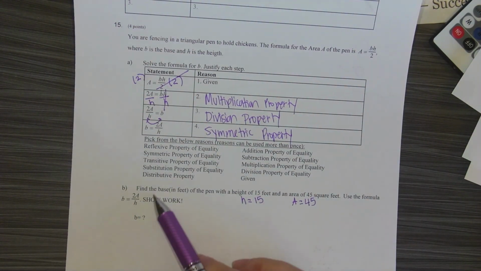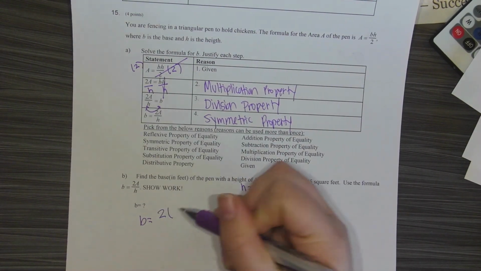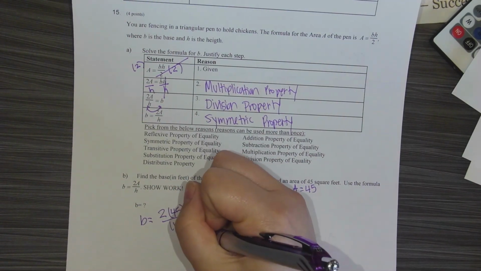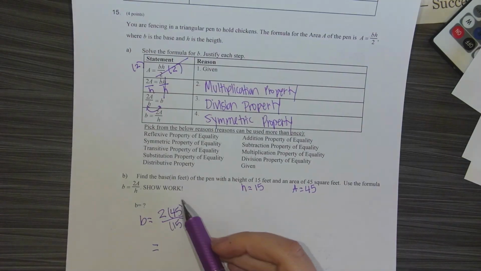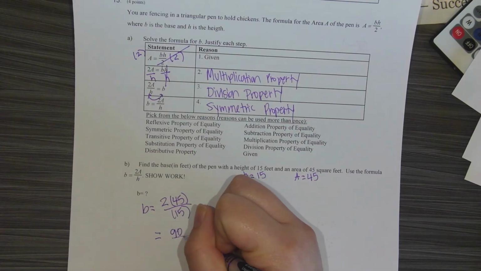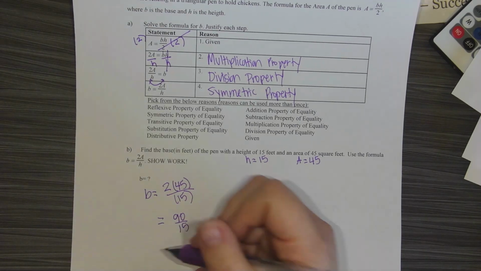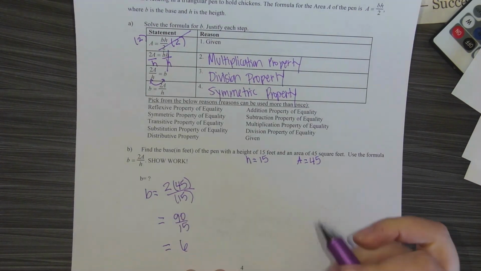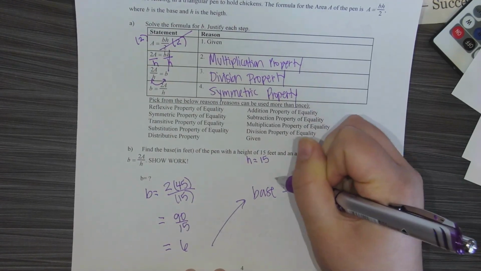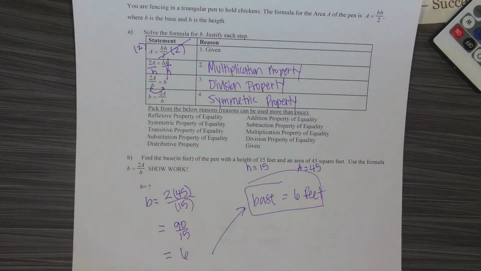So now that I have all the components I need for this equation, I'm going to rewrite it. Okay, 2 times a, my area was 45, divided by my h, which we said was 15. I'm going to multiply the top first, the numerator. 2 times 45 will give me 90. And then bring down the denominator, which was divided by 15. And 90 divided by 15, according to my calculator, is 6. So my missing base is equal to 6 feet. Okay, that is that problem.